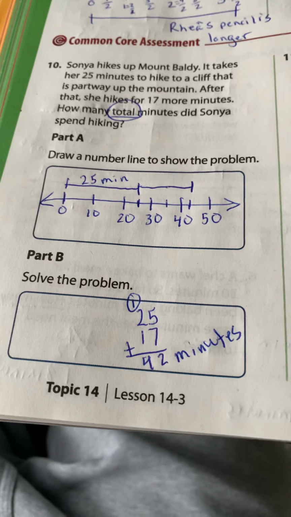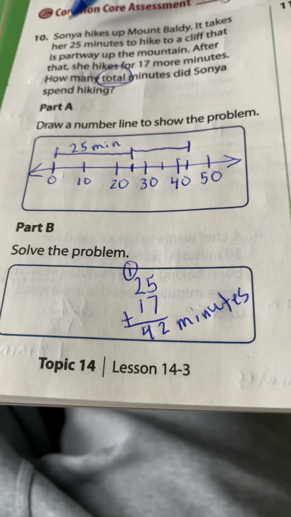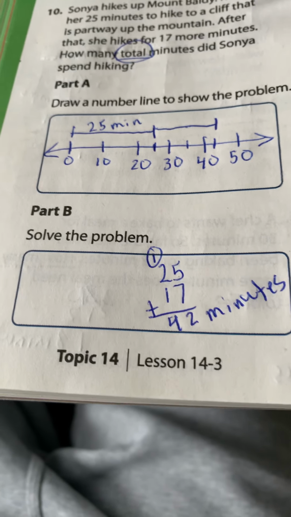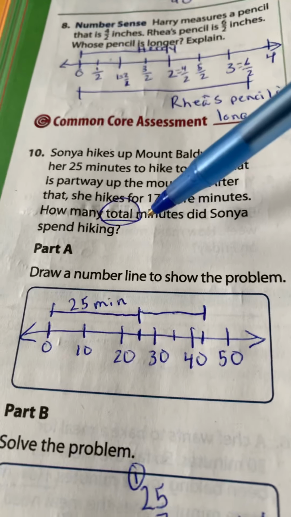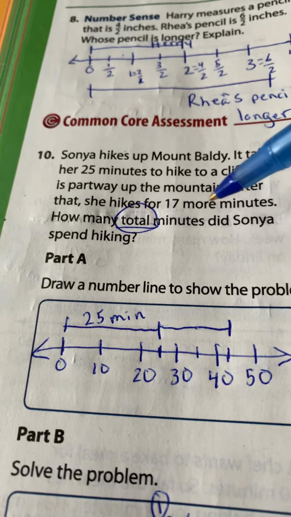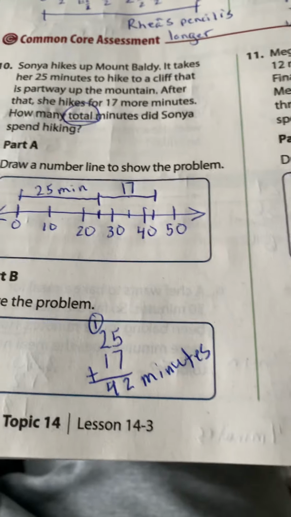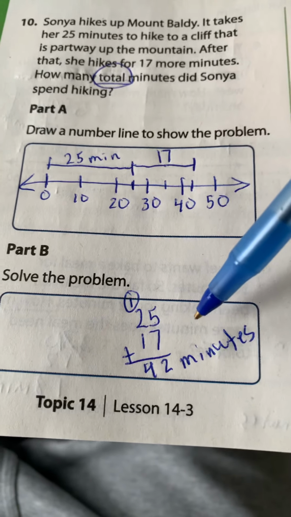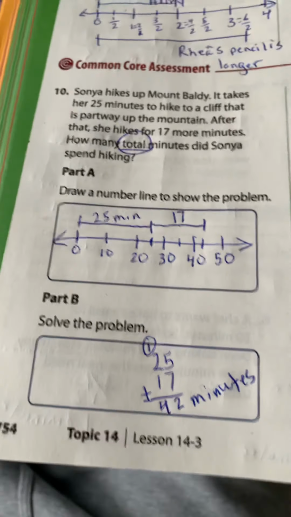Okay, so let me repeat that one so everybody's got it. Sonia hikes up Mount Baldy. It takes her 25 minutes to hike up a cliff that is partway up the mountain. After that, she hikes 17 more minutes. How many total minutes? Total tells us to add. Did Sonia spend hiking? So we did 25 first, and then we did 17 on our number line after that. So by drawing our number line, it also shows that we need to add. And we get 25 plus 17 equals 42 minutes.